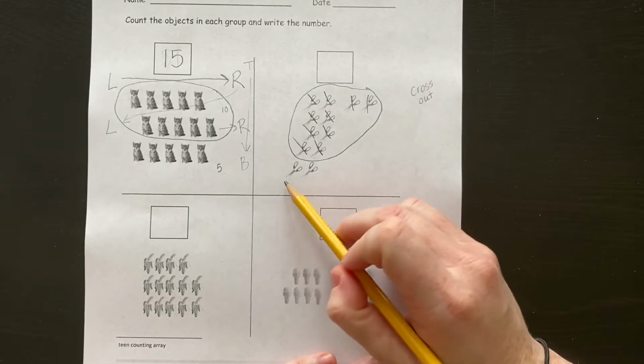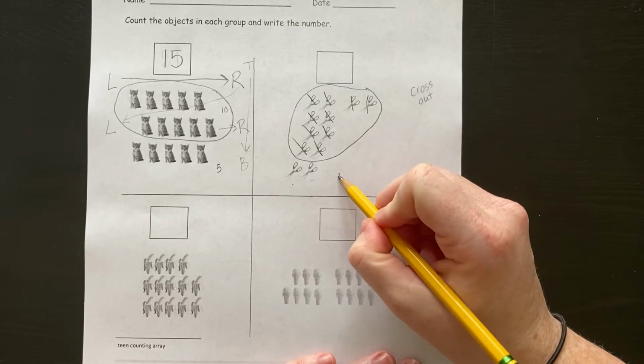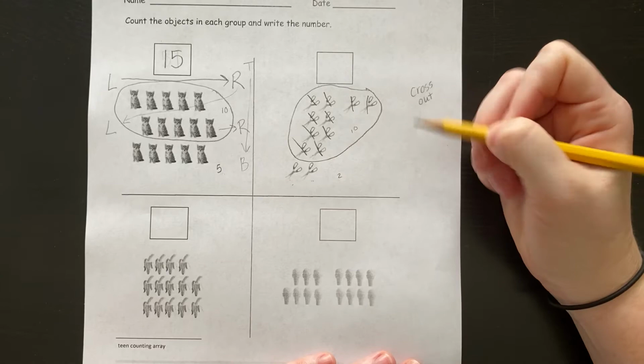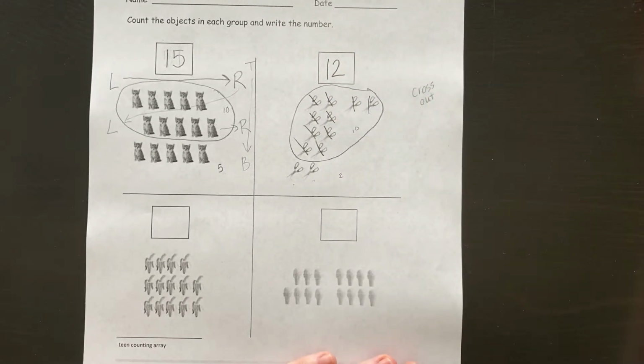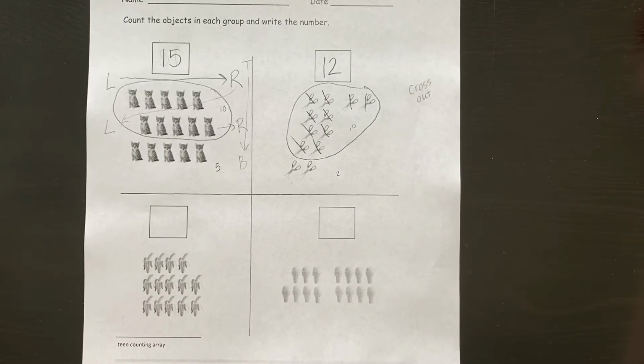And then I have how many extras? 1, 2. So I have 10, 2. 10, 2. What number is that? 12. Yeah. All right, friends.